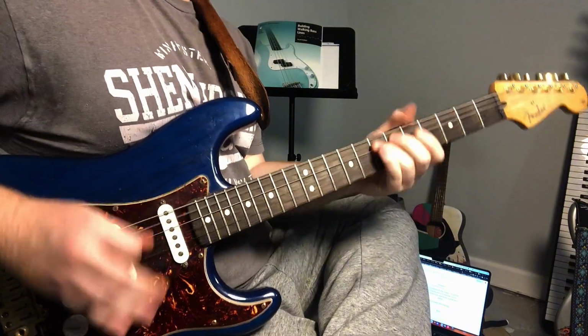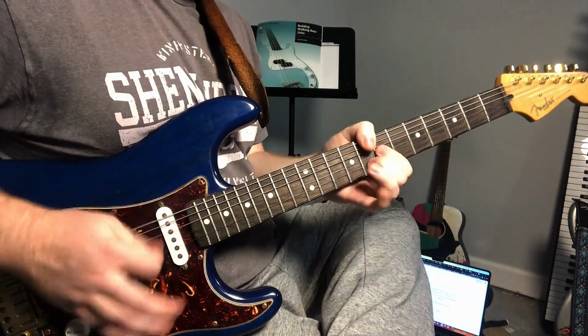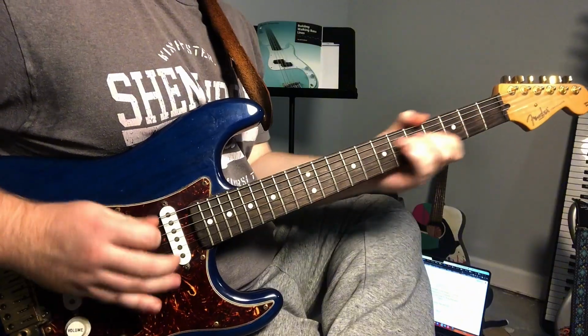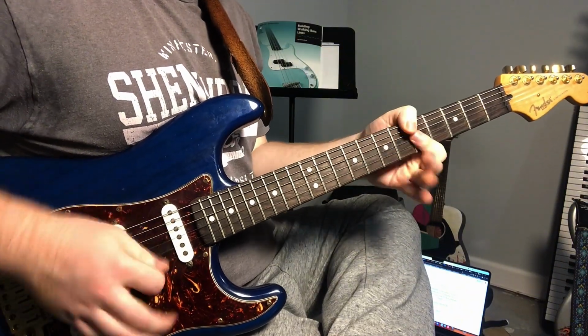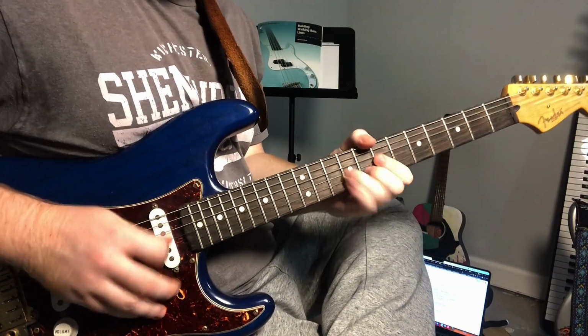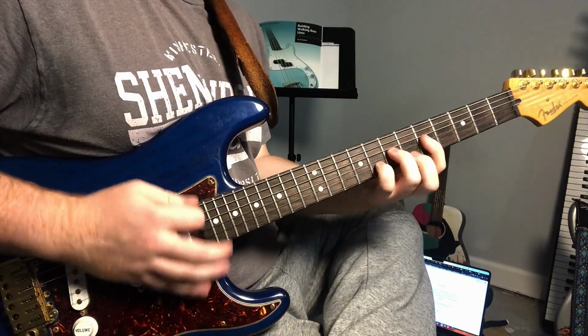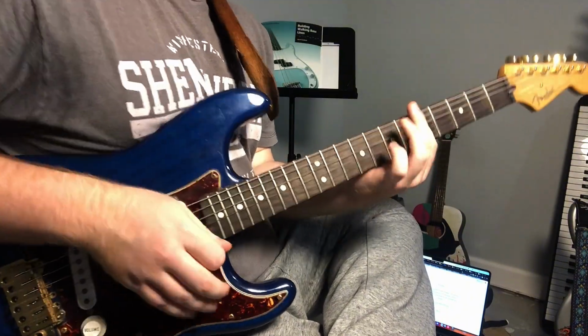Like, see how I'm using the rhythm of the chords I was just playing in the solo? That's one of the biggest pieces of sounding good in your lead playing, is just those two things. Playing the chords and playing them rhythmically.